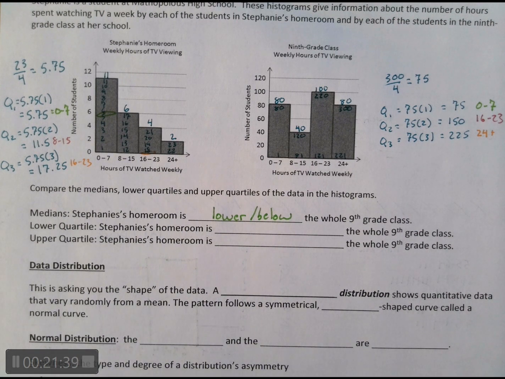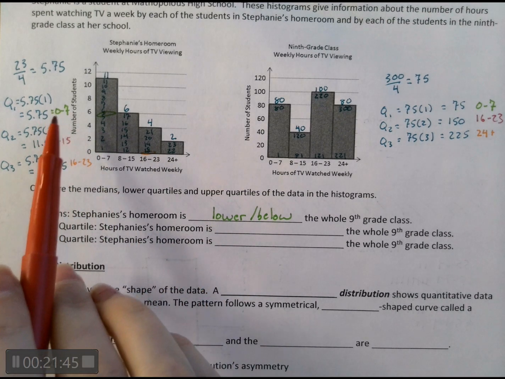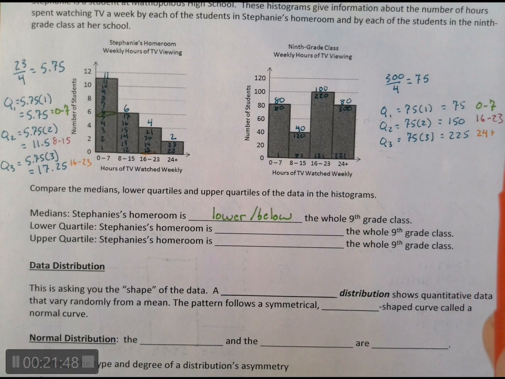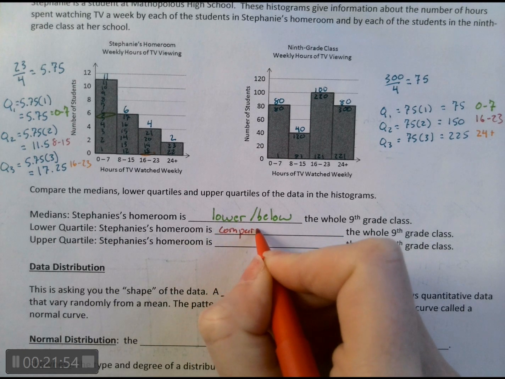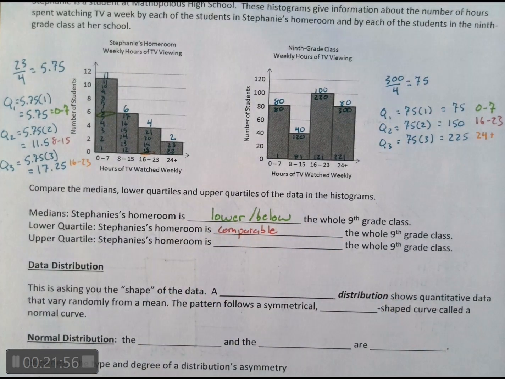Alright, next one. The lower quartile, which is Q1. Stephanie's homeroom was 0 to 7, and the whole 9th grade class was also 0 to 7. So we're going to call that comparable, meaning about the same. But I think the milestone likes the word comparable to the whole 9th grade class.